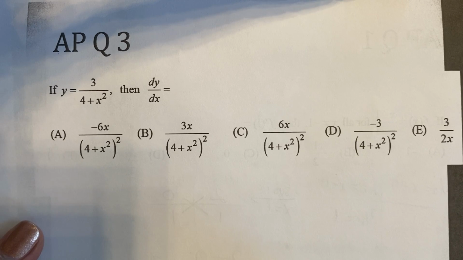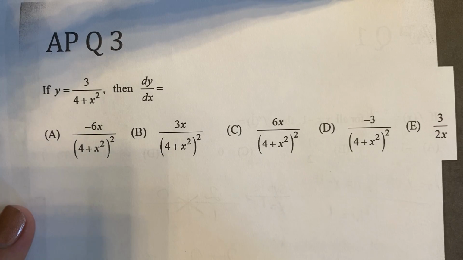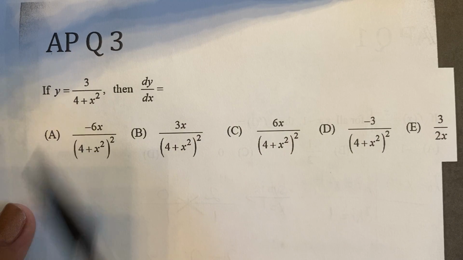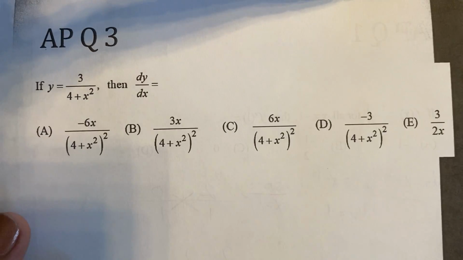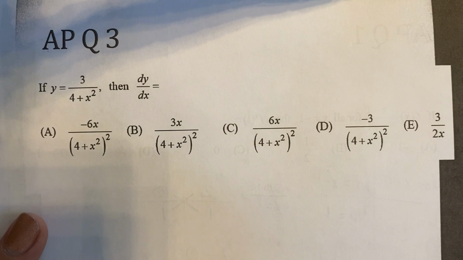Okay, let's move on to APQ3. There's a couple methods to do this. One we've learned, one we haven't. So we're going to use the method we've learned. Please use the quotient rule to do this. Set it all up, and then you're going to have to simplify, okay? I'm going to have you try the whole problem together, or on your own, and then we'll go over it together.